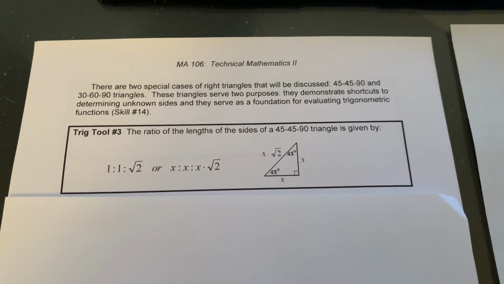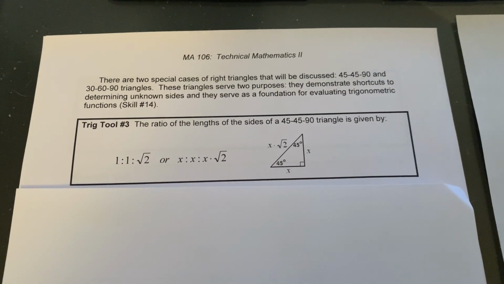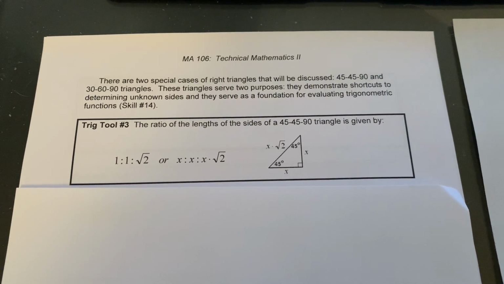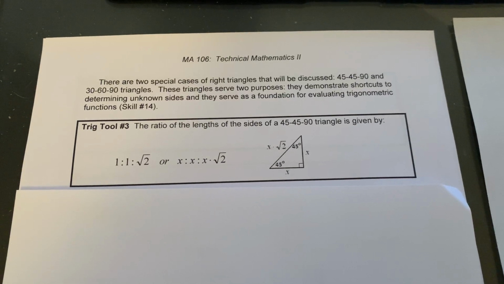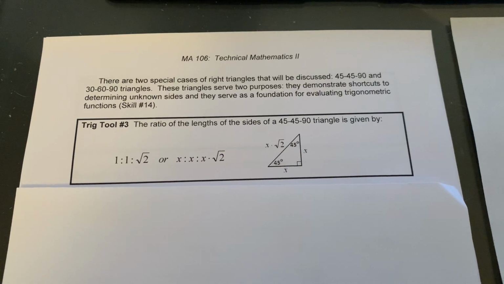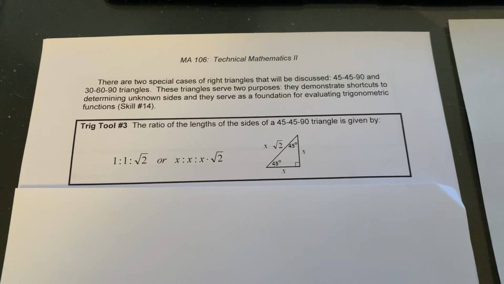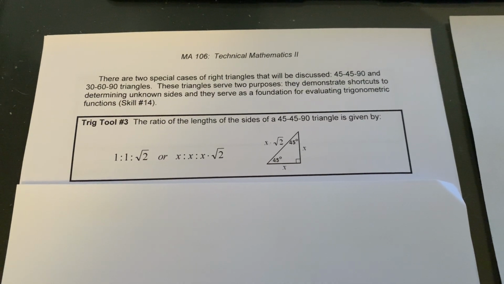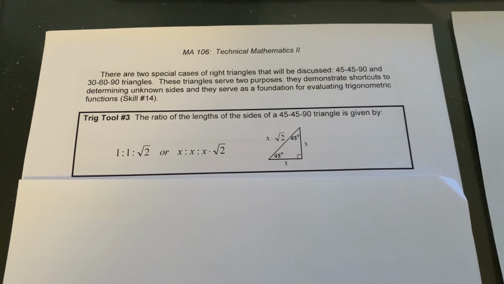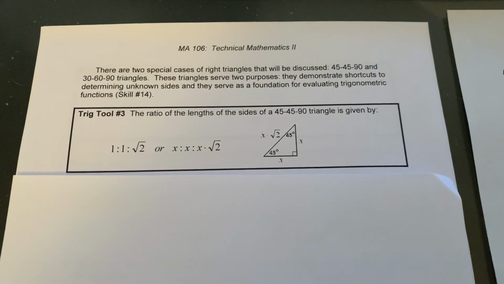So continuing in skill 3, we're going to focus on two special case triangles. The Pythagorean theorem gives us the ability, given any two of the side lengths in a right triangle, to find the third side. There are a handful of special triangles, ones that have particular angle setups where we can go further and take one side and use it to find the other two. So this works for a couple special triangles.